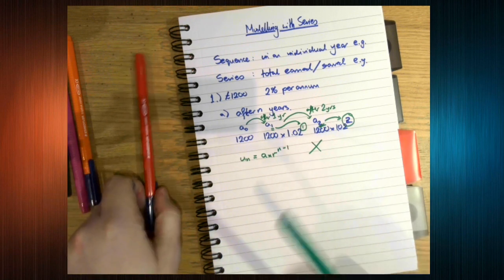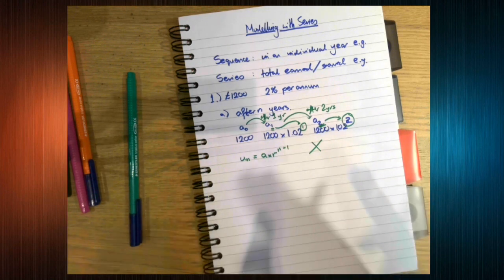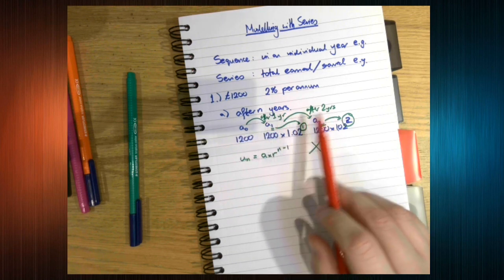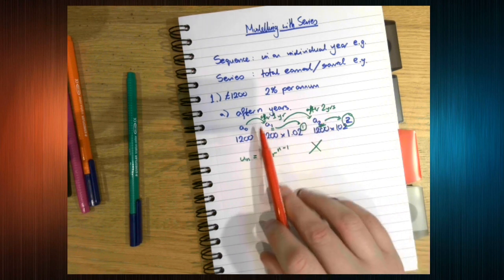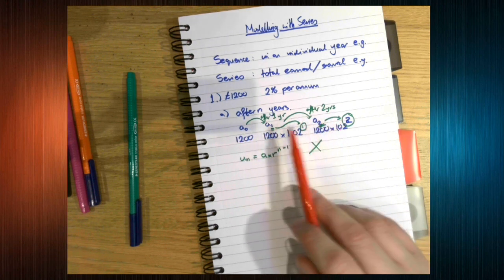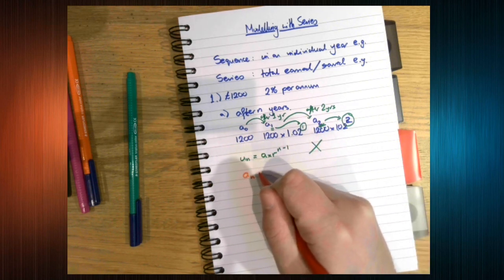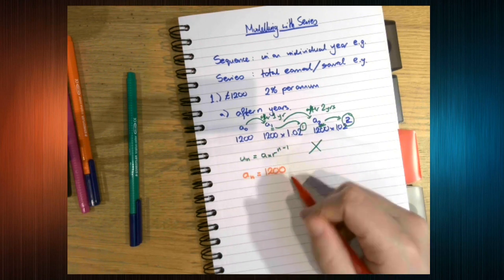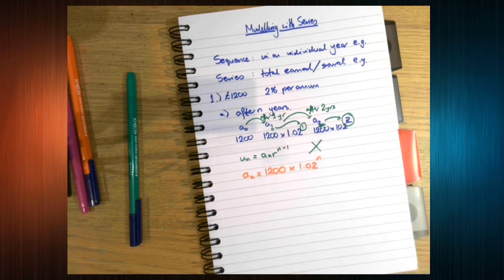This is what I said in the previous video: if you're not sure, write out some terms and see what happens. Write out things like I've done here in green as well, if you need to. There's nothing wrong with writing some working out and annotating it, just so you get that, oh look, after n years, the amount he has is 1,200 times 1.02 to the n, not the n minus 1.